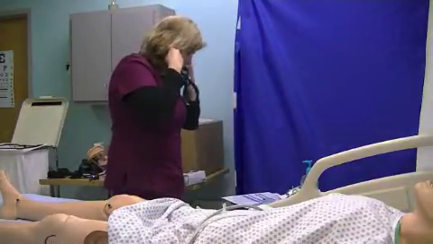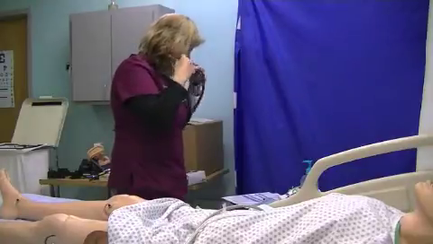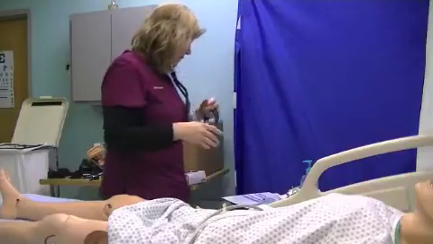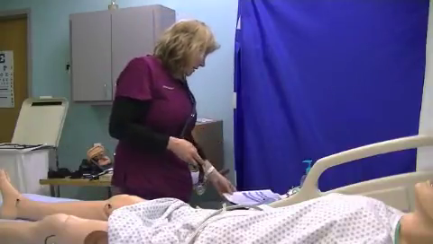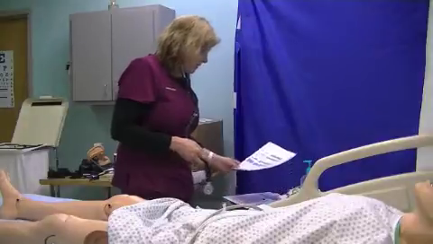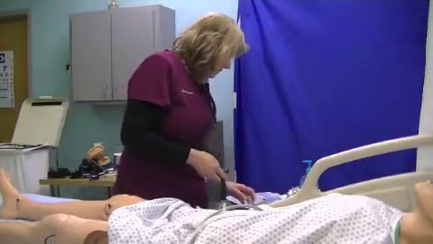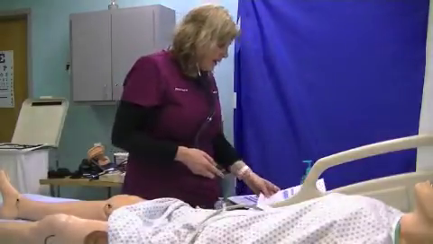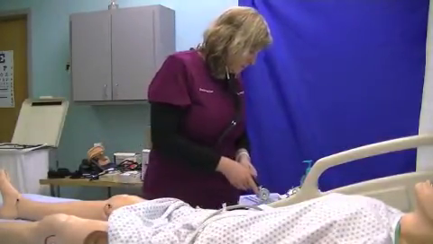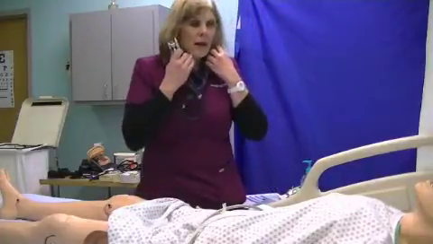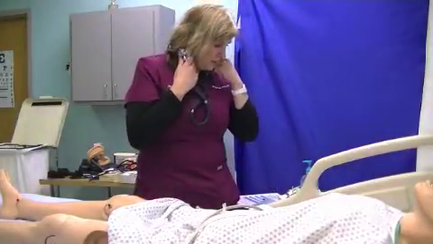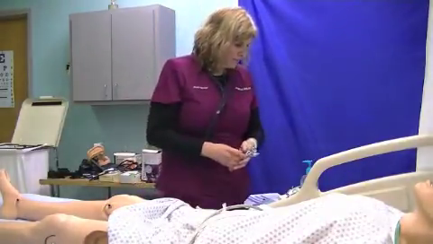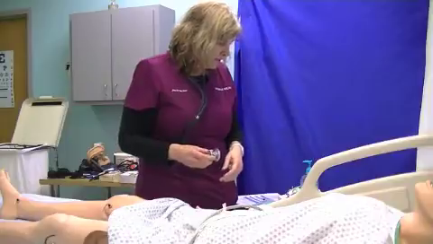Now when I go to take the pulse rate, I can do it several different ways. The patient can be lying or sitting, it just depends on the patient. They can also be lying on their left side. Usually in children 3 years of age or younger, the rates are faster because their arteries are smaller, so it's a little more difficult to access.